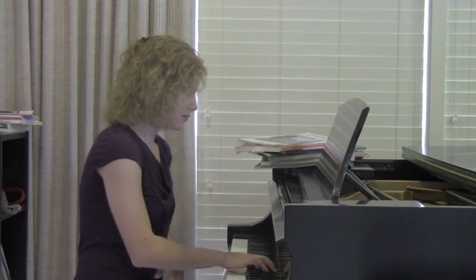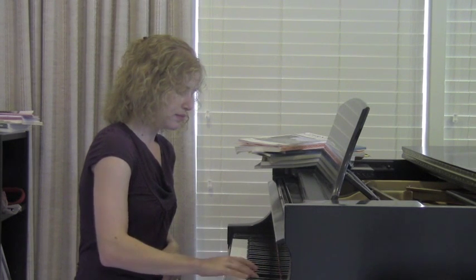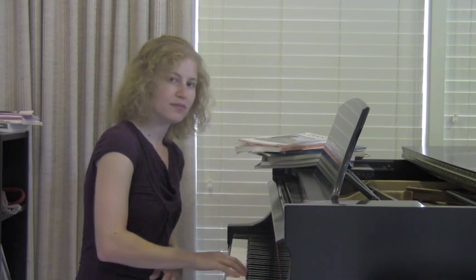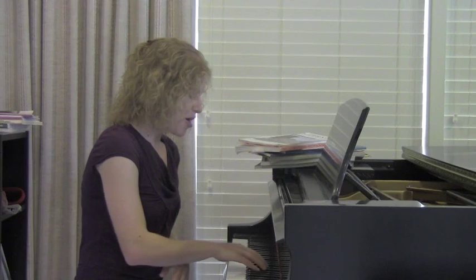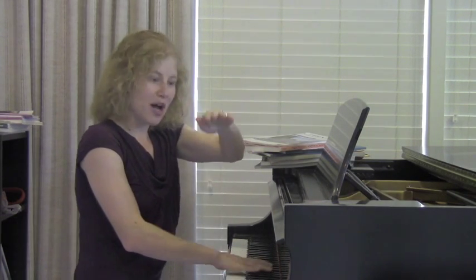So Twinkle is mostly conjunct with a few moments of disjunct motion, but mostly those notes are right next to each other. The intervals are very small. An example of a melody that has disjunct motion would be the Star Spangled Banner, where the notes jump down and then they jump up.